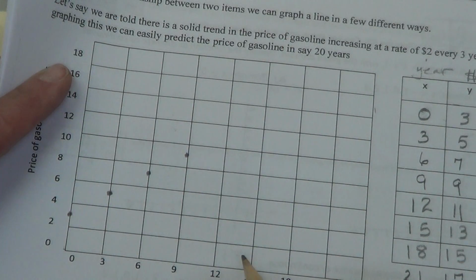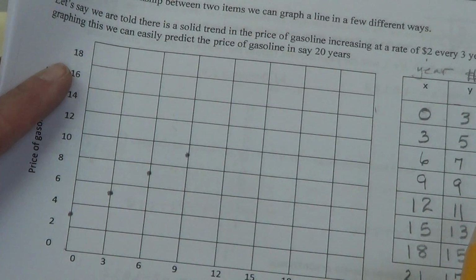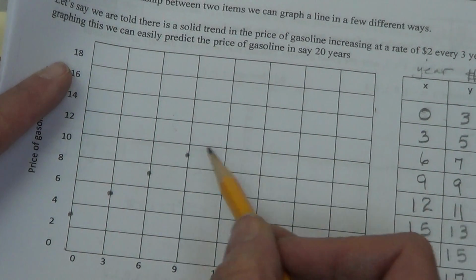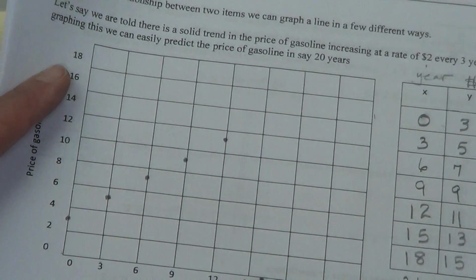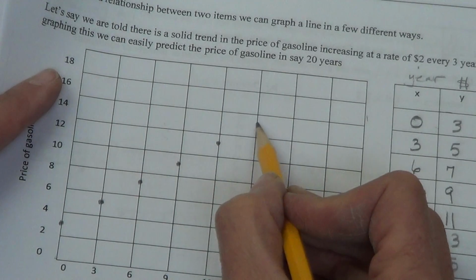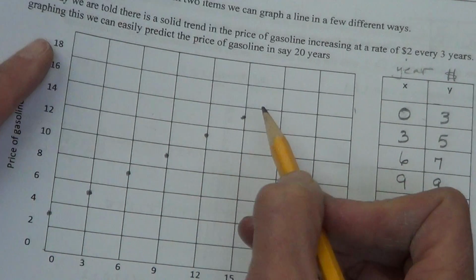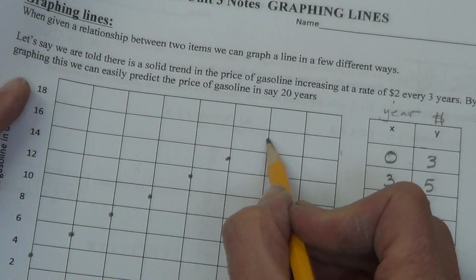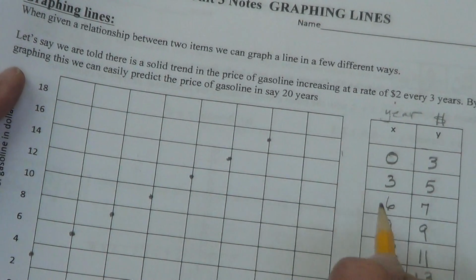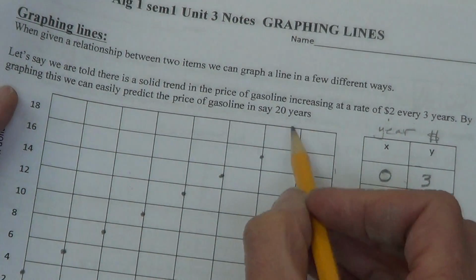Oh, I'm sorry. At 9 years, it was 9. At 12 years, it's 11. At 15 years, it was 13. At 18 years, it's 15. At 21 years, it is 17.